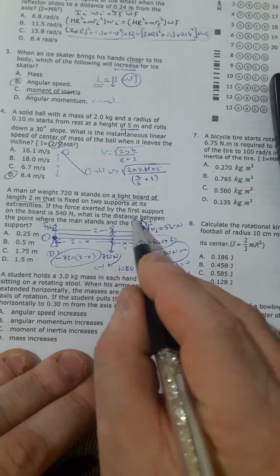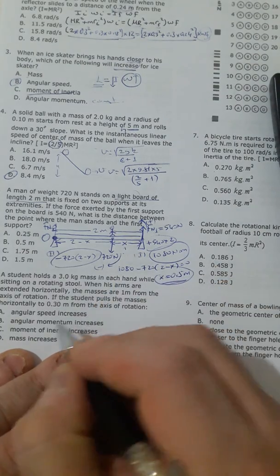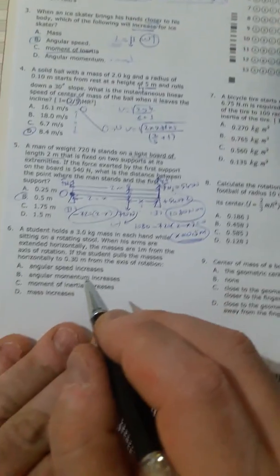That's why it asks for the distance between the point where the man stands and the first support. So x is that distance. We are going to circle 0.5.